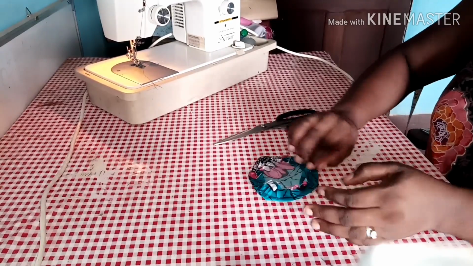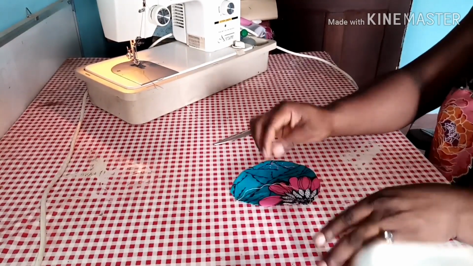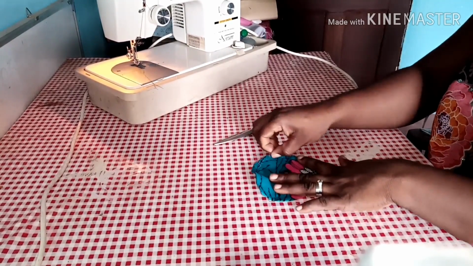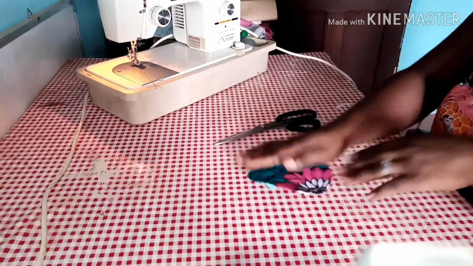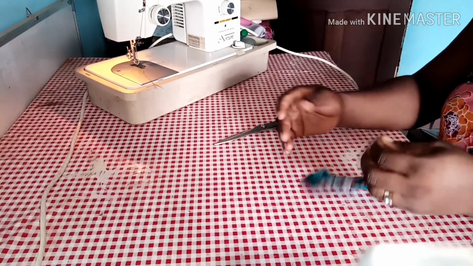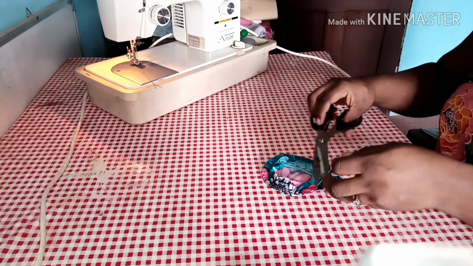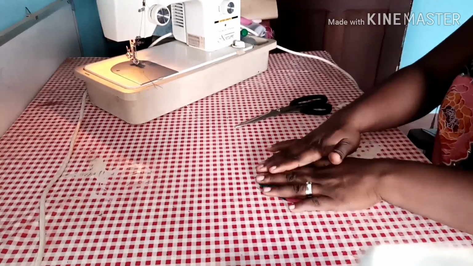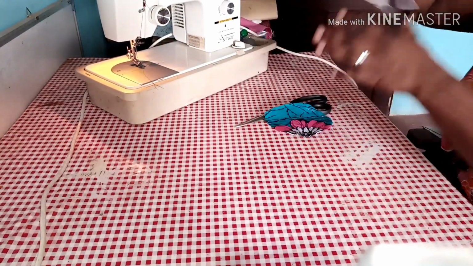Alright, so this is what we have left. You can see the inside. This my keyhole is really very big. So this is it. Now we move over to our fabric.